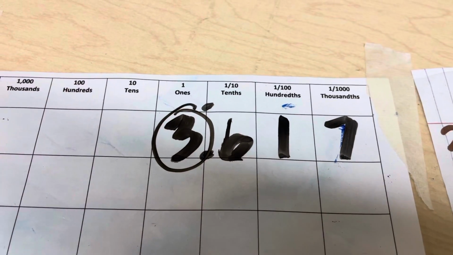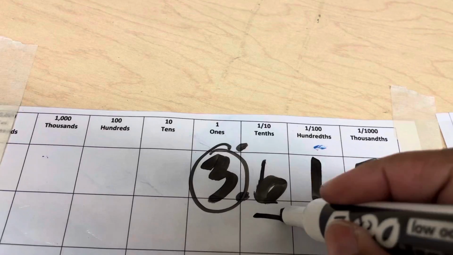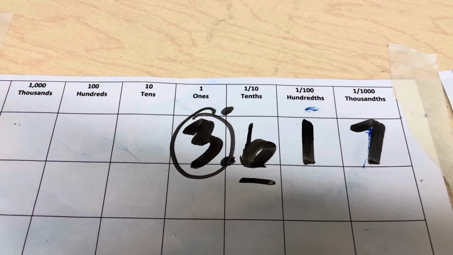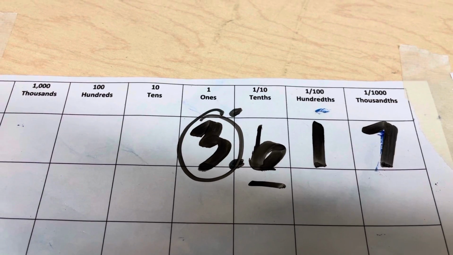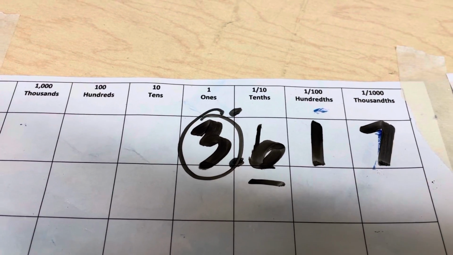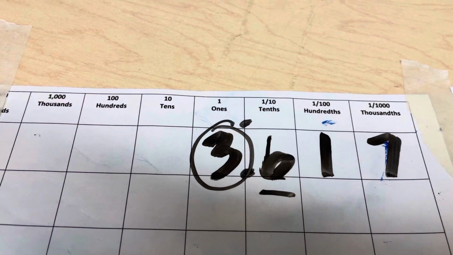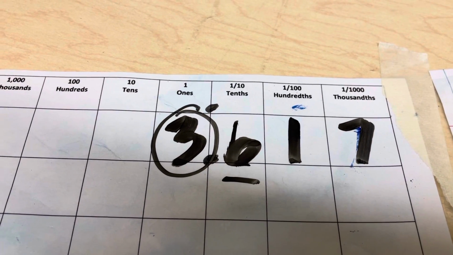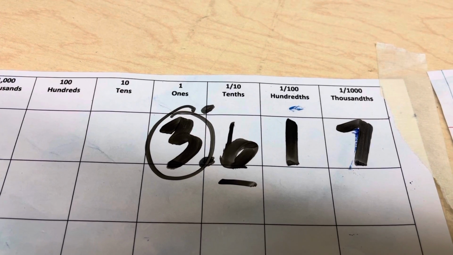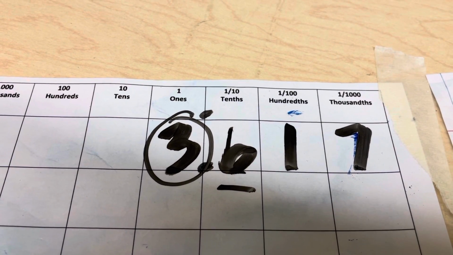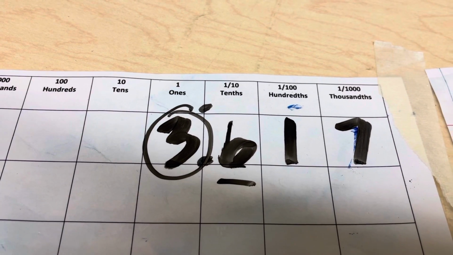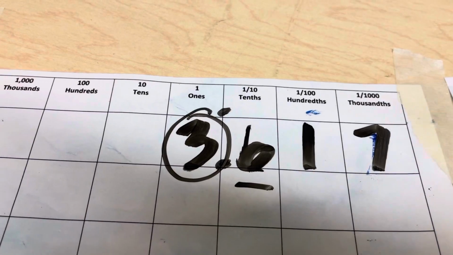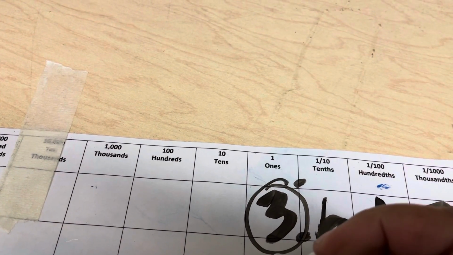I'm going to now underline my helper. My helper is 6 in the tenths place. So the value in the tenths place is going to tell me whether the ones place digit is going to go up 1 or stay the same. And I know because you guys have been looking at the rules, if your helper is 0, 1, 2, 3, or 4, your rounder stays the same. But in this case, my helper is 6, which means my rounder is going to go up. So 6 tells the rounder to go up to 4.